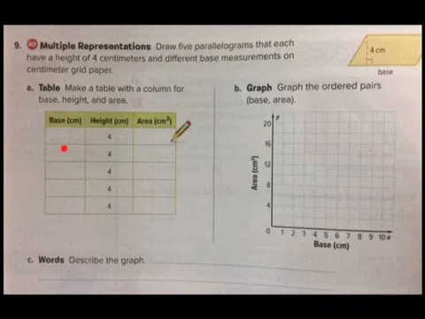Now you don't actually have to draw them. What I want you to do is just collect the information on the table and then graph it. So you see the height has been given to you for all of them. Now you can fill the base up with 1 centimeters, 2, 3, 4, 5, and then 1 times 4 is 4, 2 times 4 is 8, and so on, and you can graph them over here. Remember that this is the area and it's centimeters square. And then we're going to graph it, where the base is 1 and the height is 4, that would be our first one. The base is 2 and the height is 8, and so on.